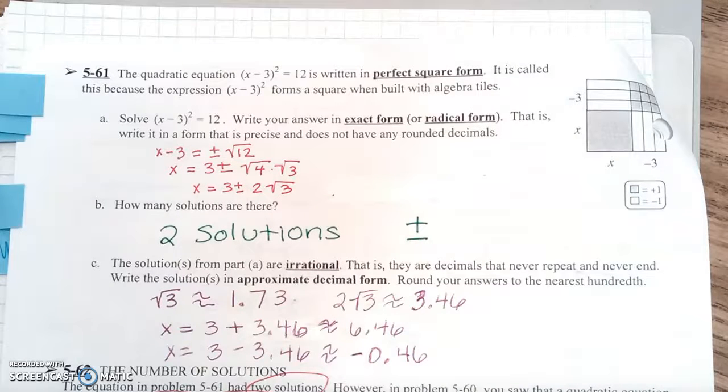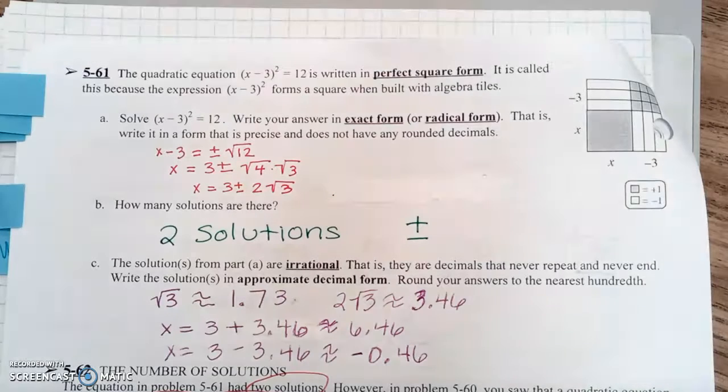Part C says the solutions from part A are irrational. That is, they are decimals that never repeat and never end. Write the solutions in approximate decimal form. Round your answer to the nearest hundredth. I'm going to show you how to do it on my calculator, but if you don't have your own handheld calculator and you're at home, you can use the Desmos Scientific Calculator or the one that's in Delta Math.